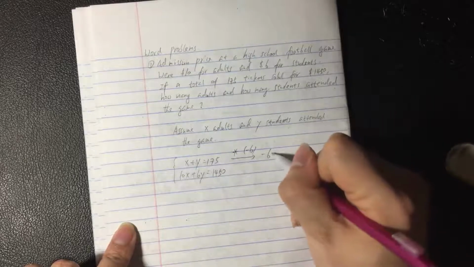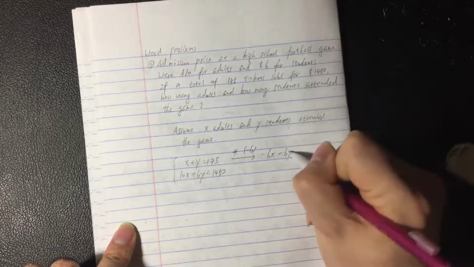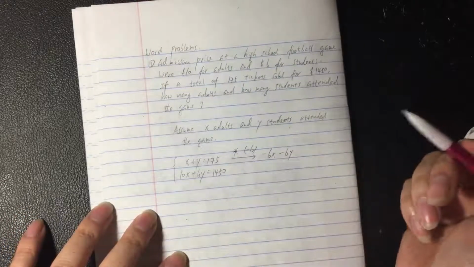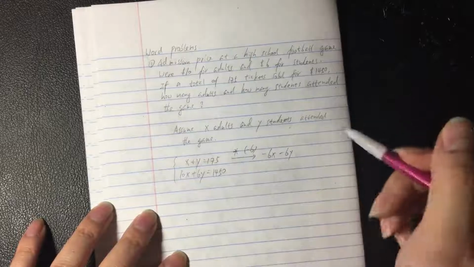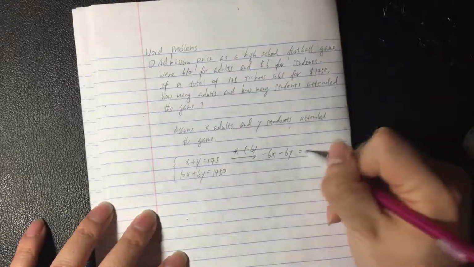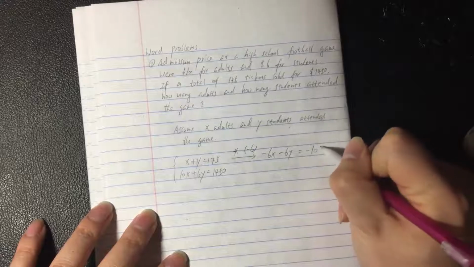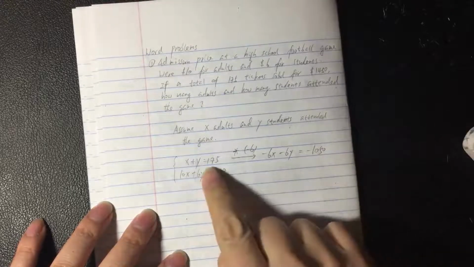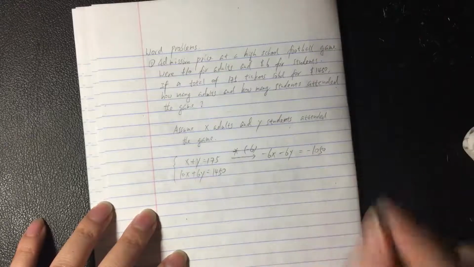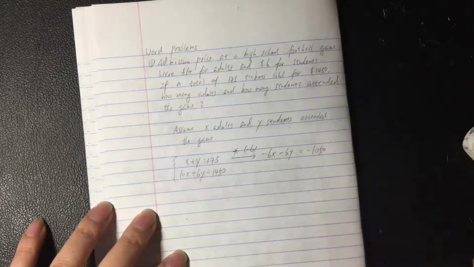So I have negative 6x minus 6y equals 175 times negative 6, which gives negative 1050.